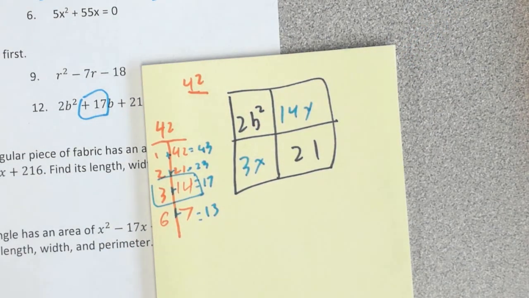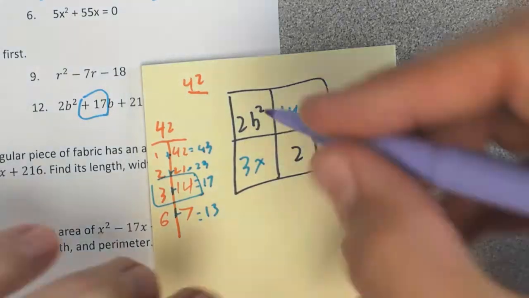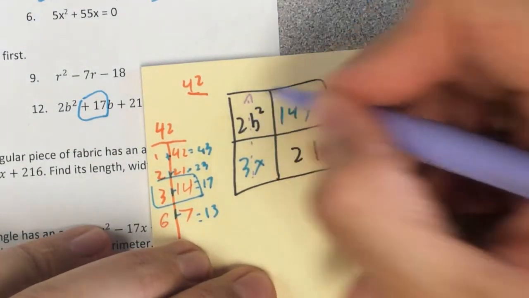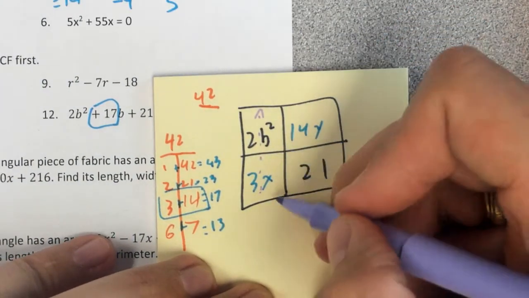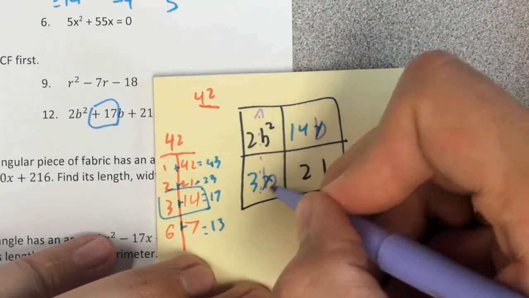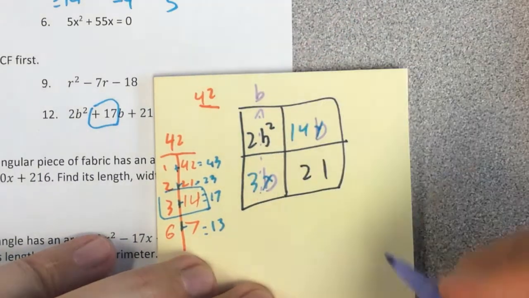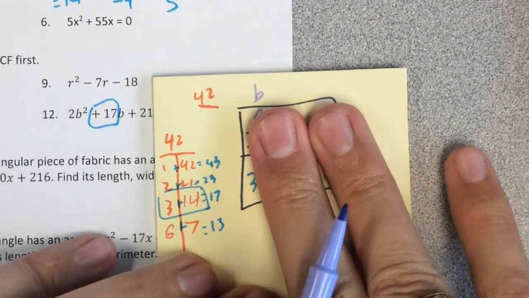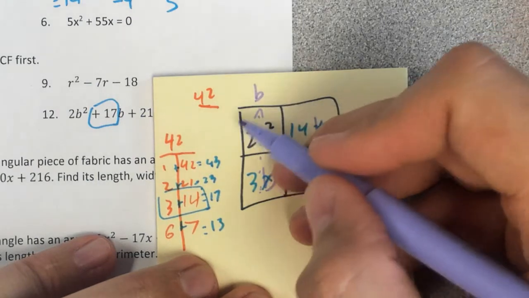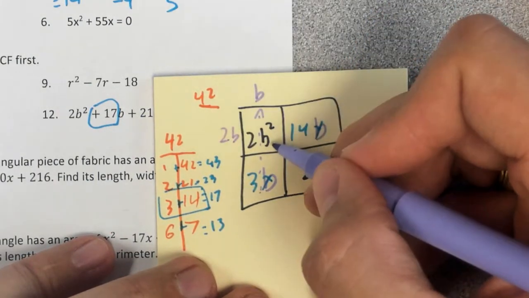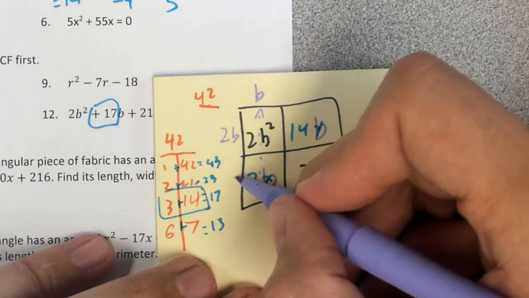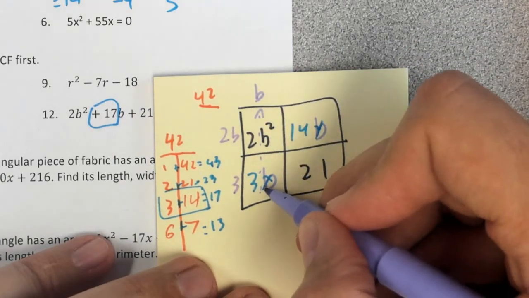Perfect. Last thing we need to do, one and only once, we take the GCF right here. 2 and 3 have nothing in common. Oh, this is a b and a b. They both have a b. Now that we've done the GCF, we're going to look over here. 2b times b gets you 2b squared. b times 3 gets you 3b.